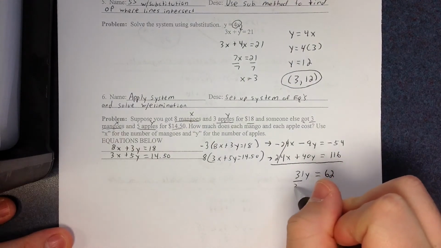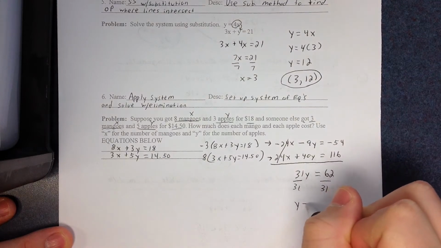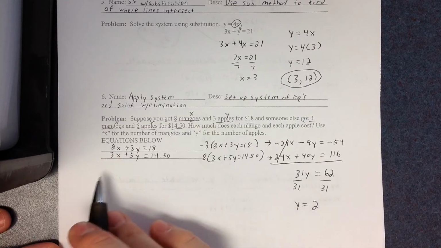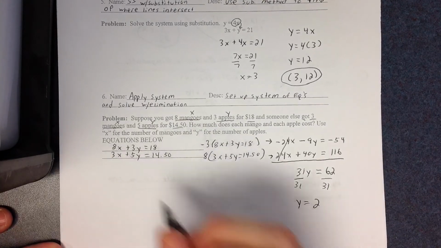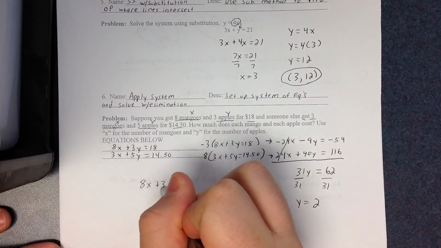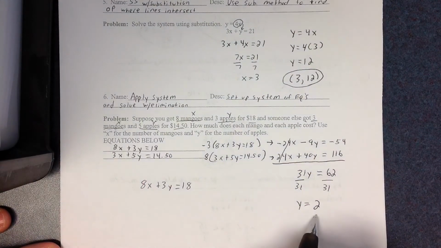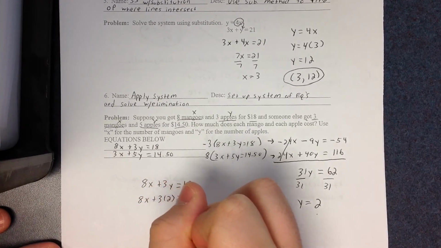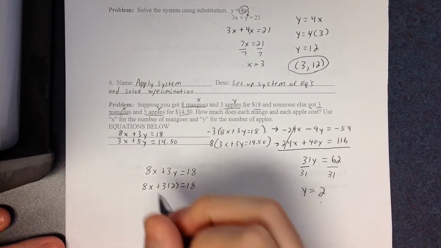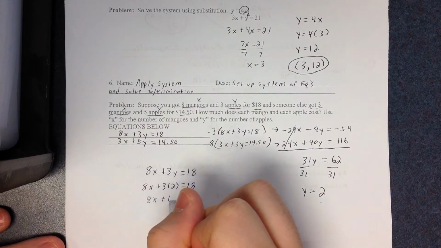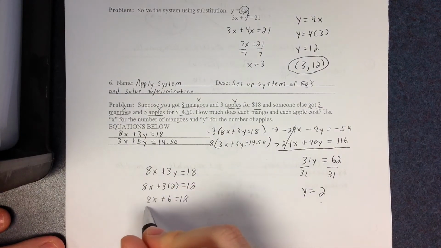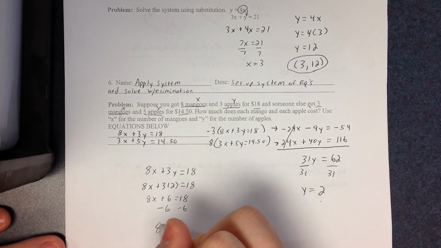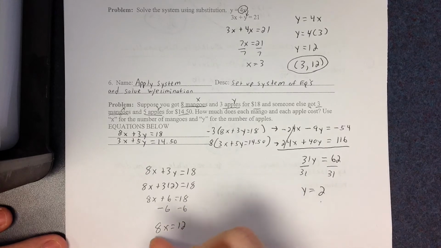So then I would divide both sides by 31 and get y equals 2. Then I go back and figure out which equation looks easier. Doesn't matter to me, I'm just going to pick the first equation. So I'm going to take the 8x plus 3y equals 18. But now I know y is 2. So I'm going to have 8x plus 3 times 2 equals 18. So I get 8x plus 6 equals 18. So the variable is not by itself because of the 8 and the 6, so I get rid of the addition. So I subtract 6 and get 8x equals 12.